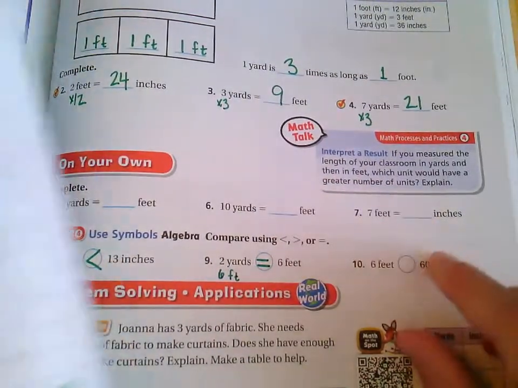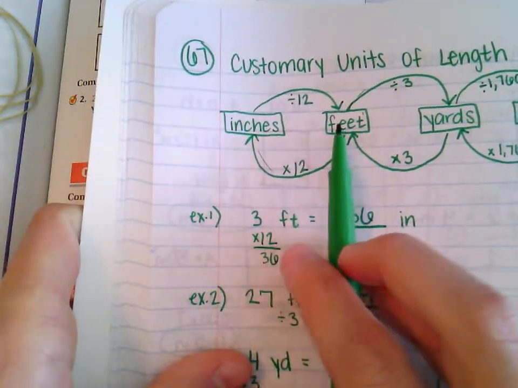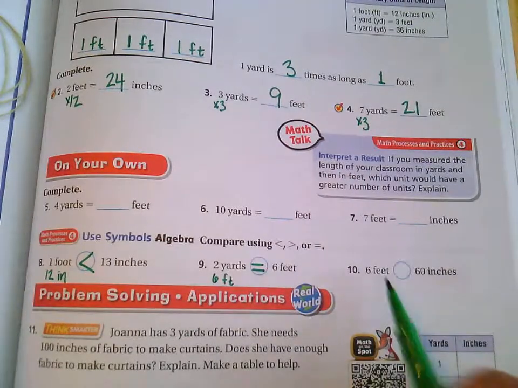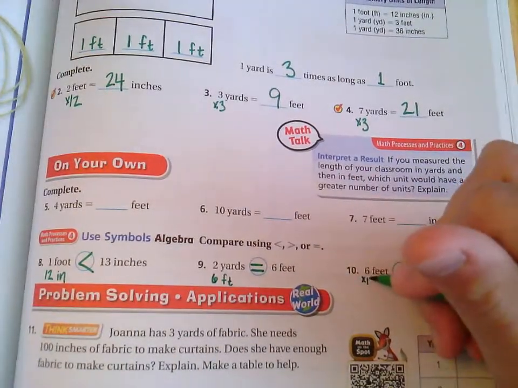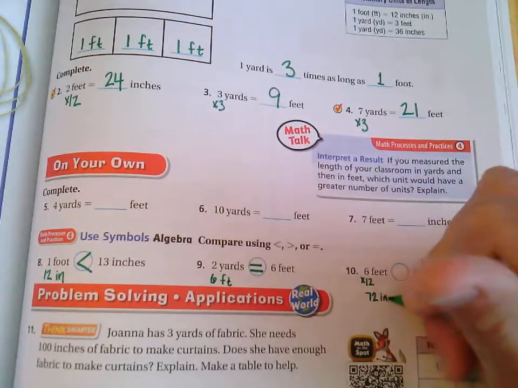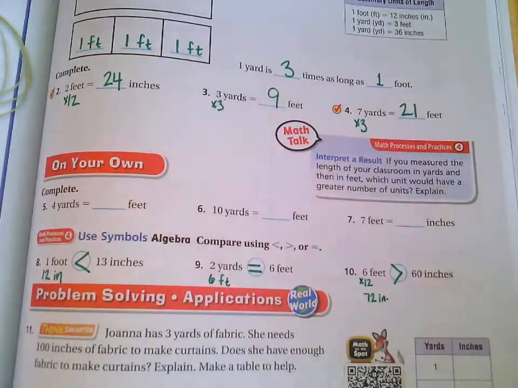Okay, 6 feet and 60 inches. I know obviously inches are going to be smaller than feet. So we're going to convert, meaning change, this feet to inches. And how I do that is times 12. So I know this is 72 inches and 60 inches. So 72 is going to be biggest.